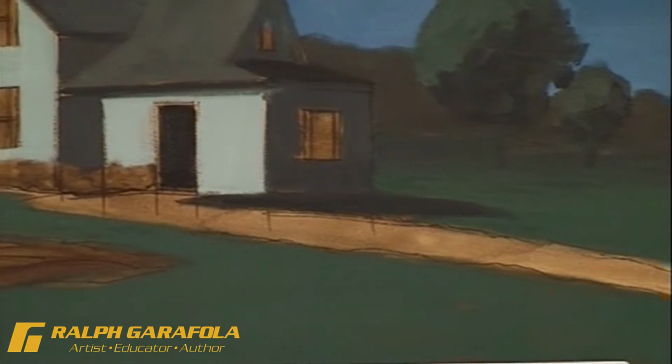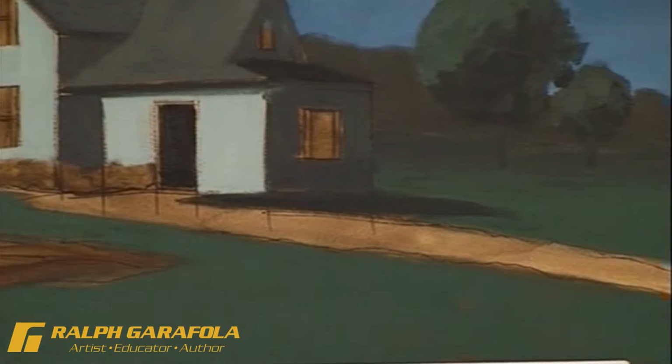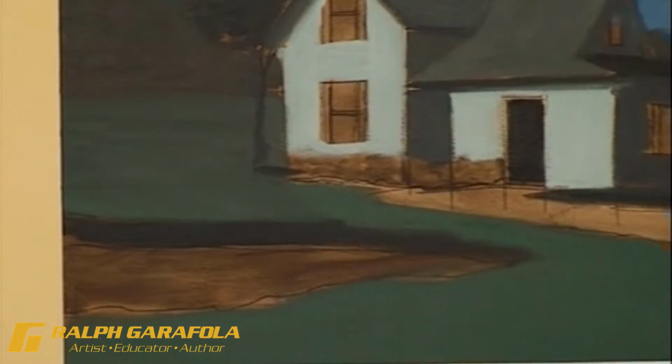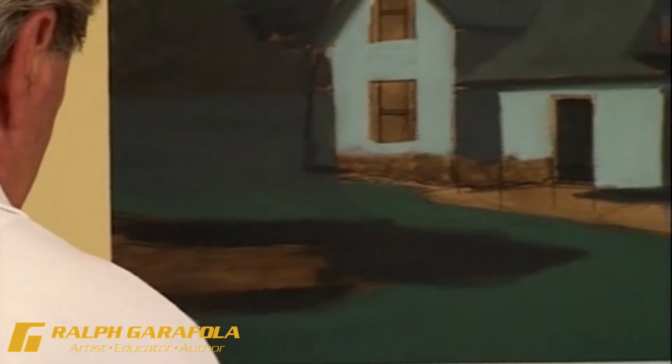How would that look? Oh, well, you're jumping the gun. We got away with it during the day, but cast shadow on the grass in front. There's one.